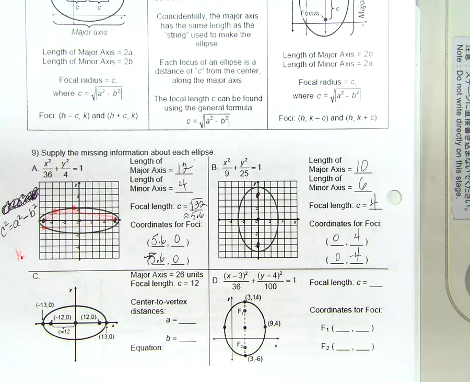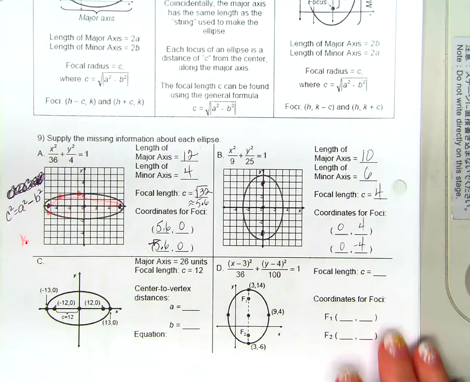So, is a circle an ellipse? Where are the foci of a circle? Both of them are right in the middle, aren't they? Okay. Any questions about that? It's that whole thing, is a square a rectangle, that kind of thing. Square is a rectangle. All squares are rectangles, but not all rectangles are squares. Same kind of thing here.